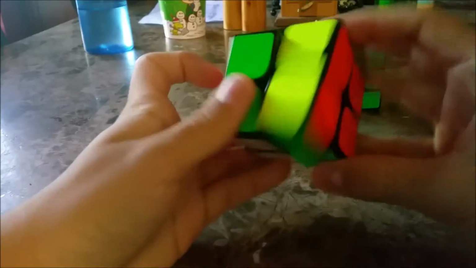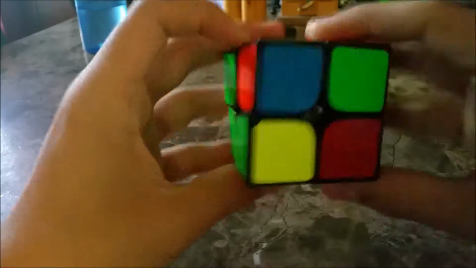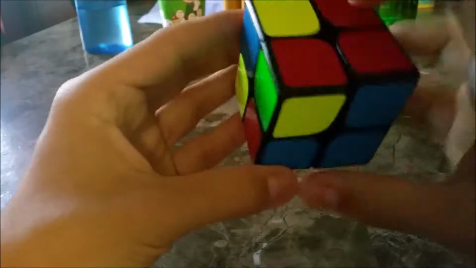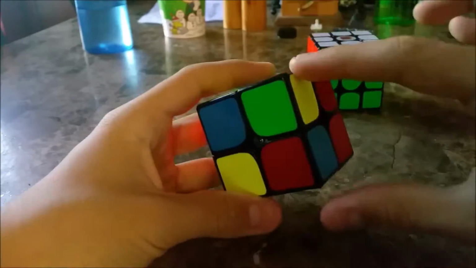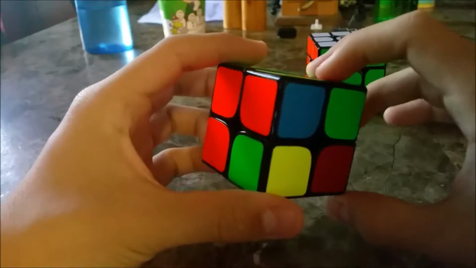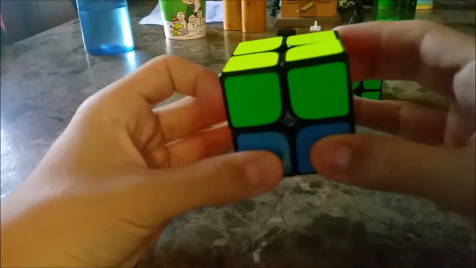So the next one is, if you try to line up, you can't really line up 2 correct corners. You can here. So if you put in these 2 correct corners right here, you can see that these need to be switched. So by doing that, it switches them.